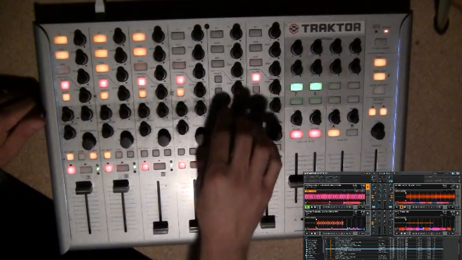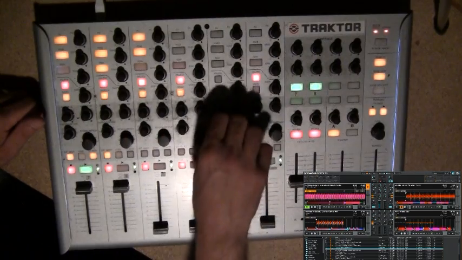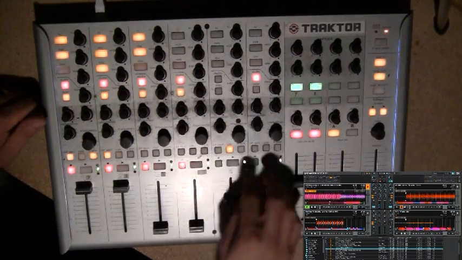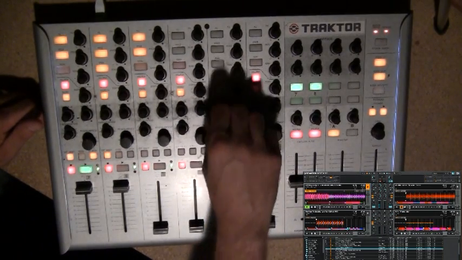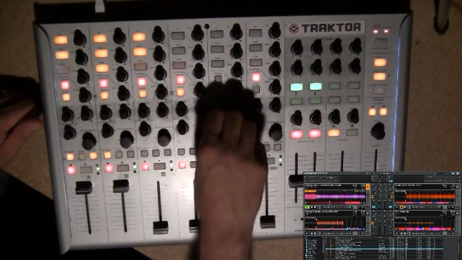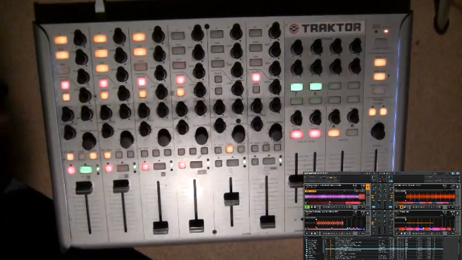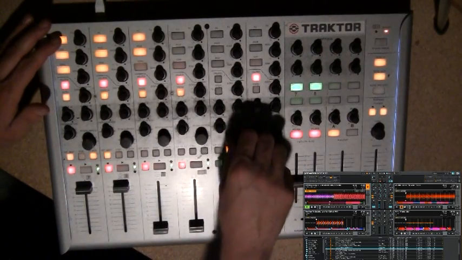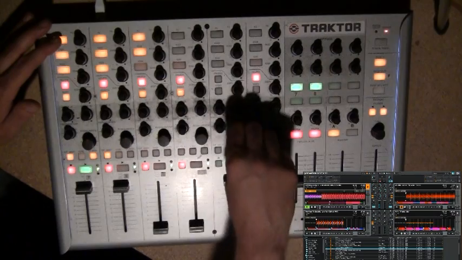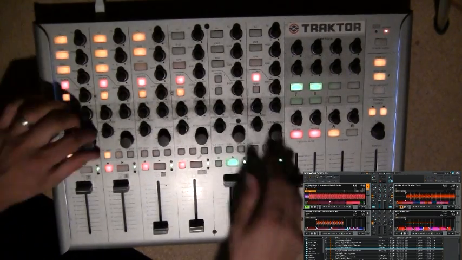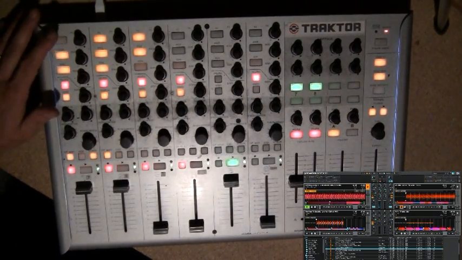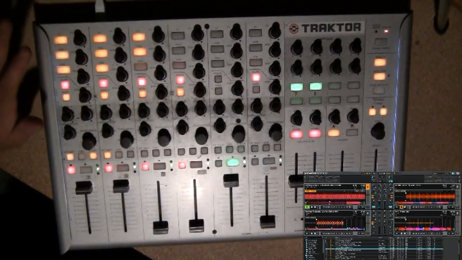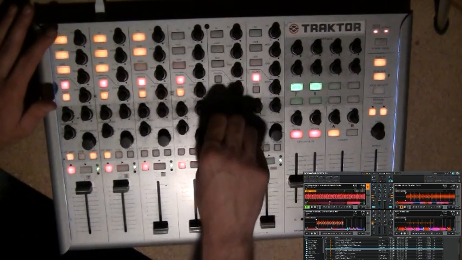These 3 knobs control the parameters for each of the single effects. The top button, let's go back to a reverb so you can hear. The top one is the send for that. Turns it on or off, I should say.